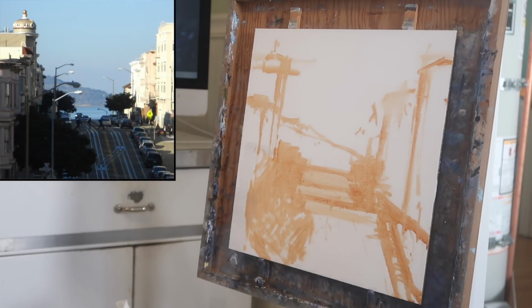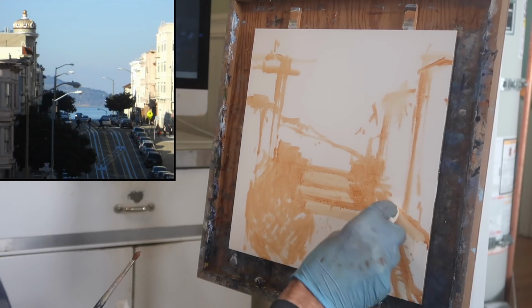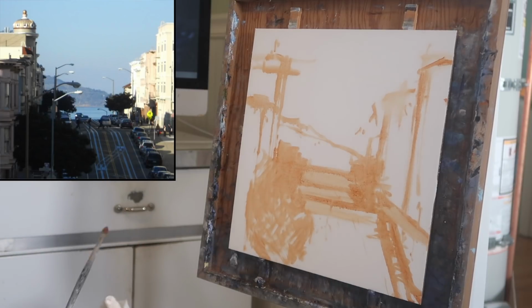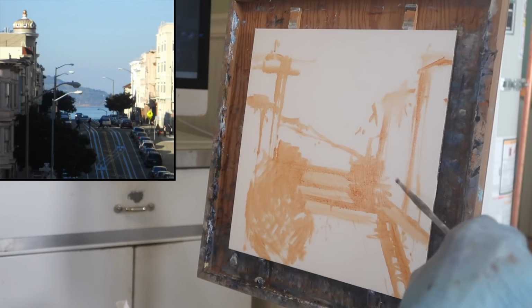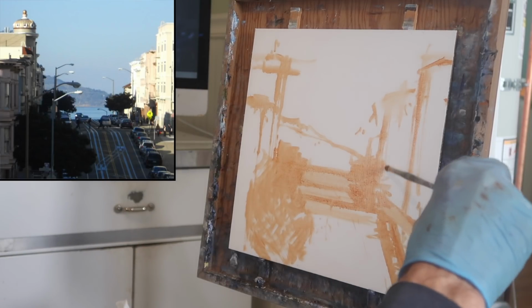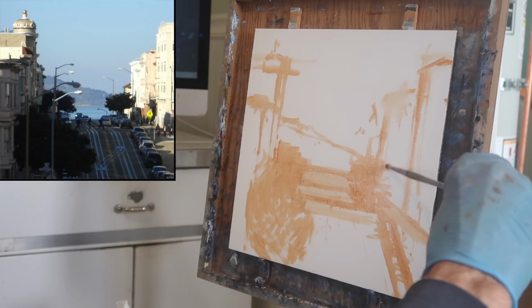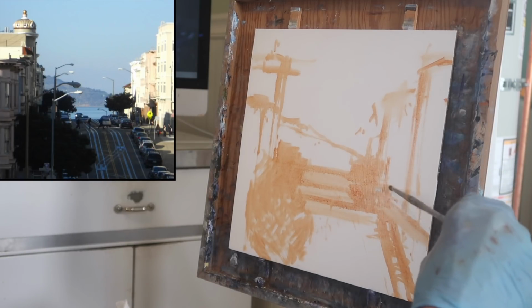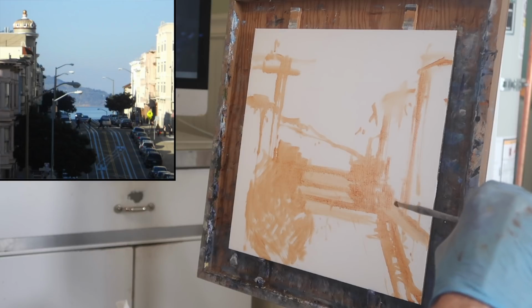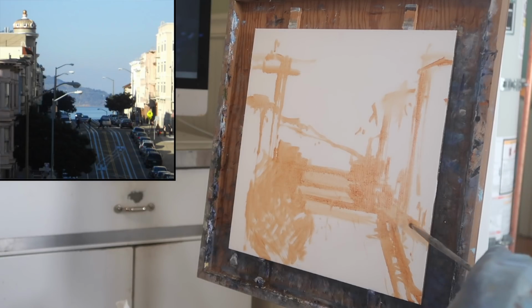I'm not going to sketch in the shadows right now. There is one right behind the tree. And then there's one right about here. And then one here. One small one here.